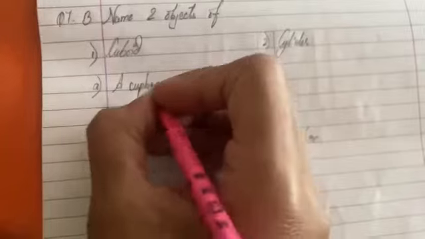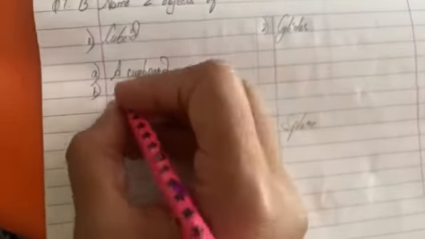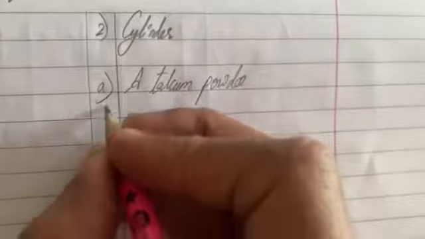A cupboard is in the shape of a cuboid, and a pencil box. Number 2, cylinder. So, a cylinder can be a talcum powder and a log.